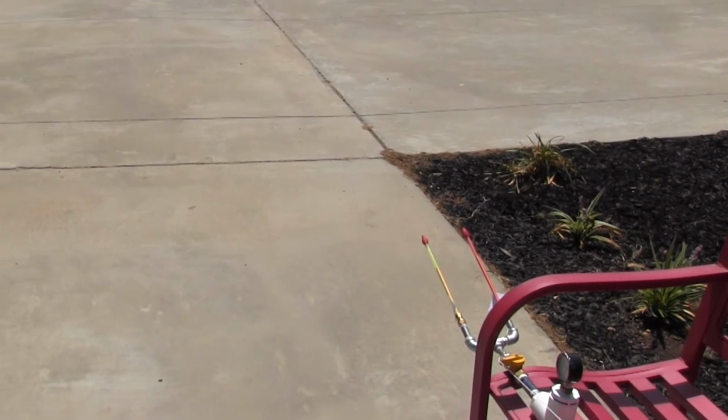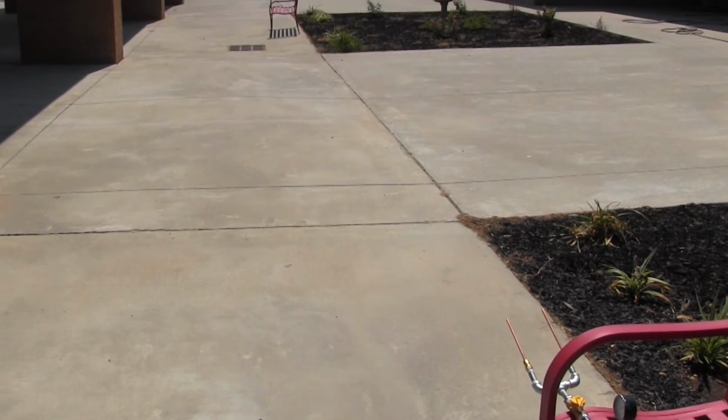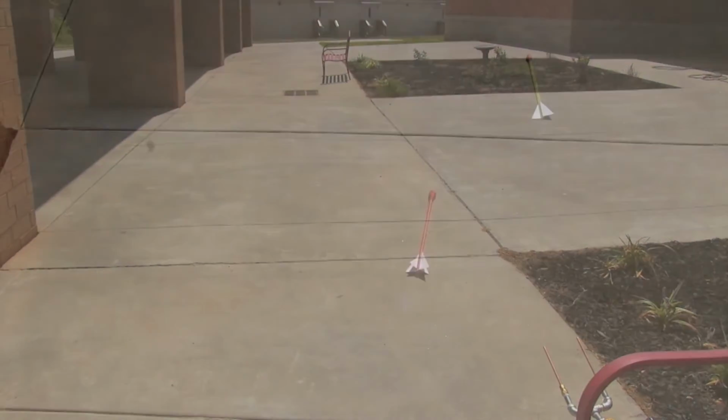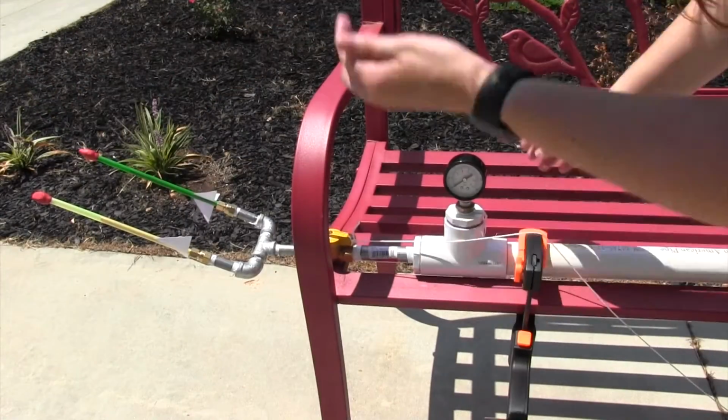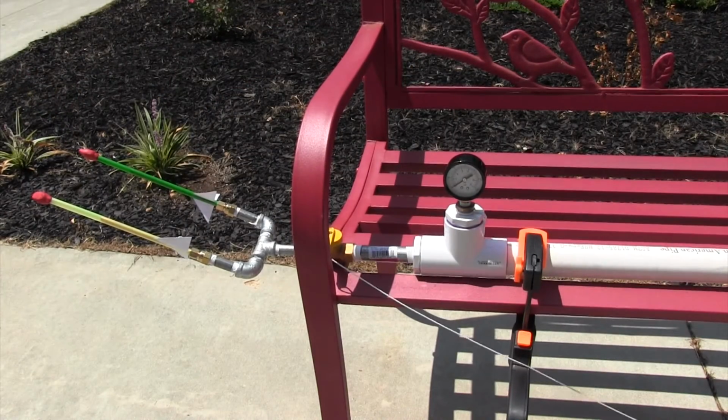Students should document the angle of launch and the PSI as they are experimenting. These should remain constant unless they're using one as their independent variable. The straw rockets launch pretty far, so I would recommend testing them outside.